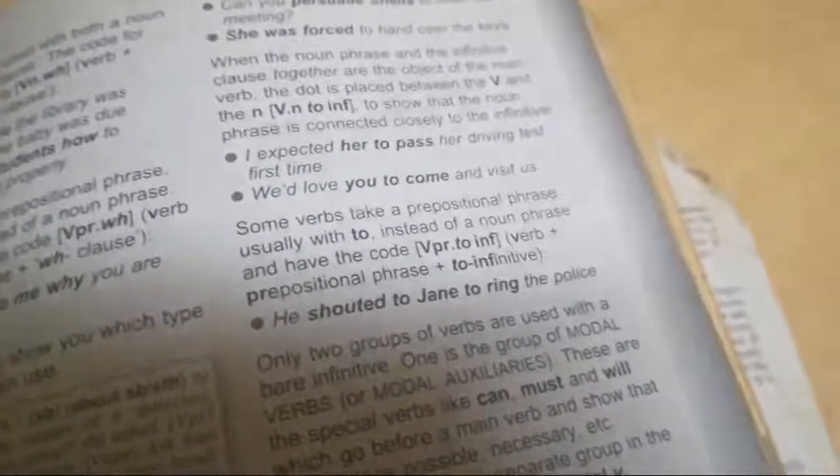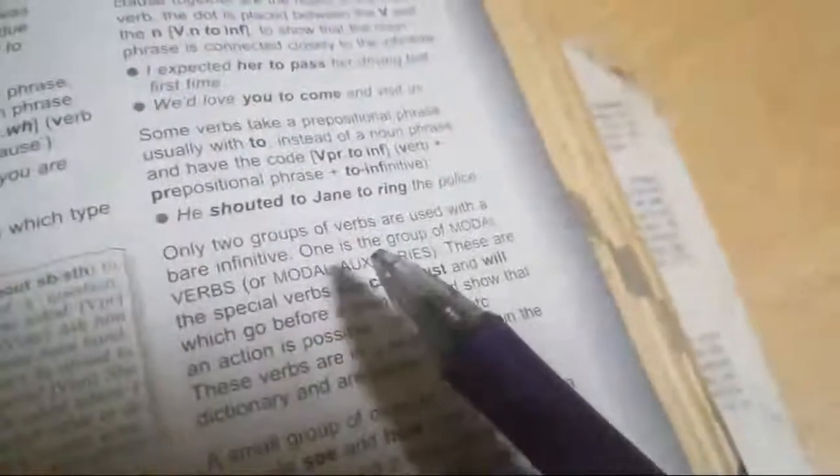We'd love you to come and visit us. Some verbs take a prepositional phrase, usually with to, instead of a noun phrase, and have the code V pr to inf. Verb hash prepositional phrase hash to infinitive. He shouted to Jane to ring the police.